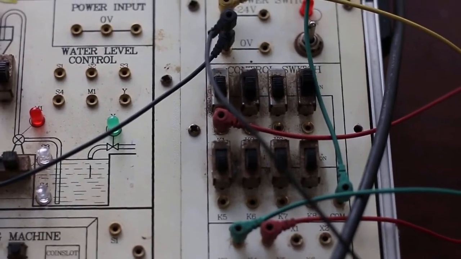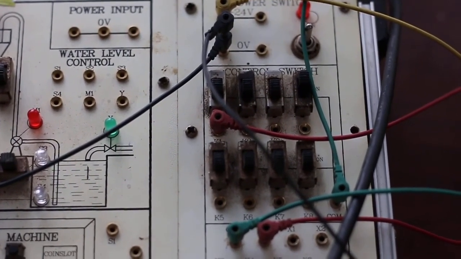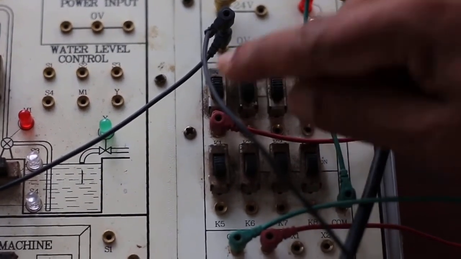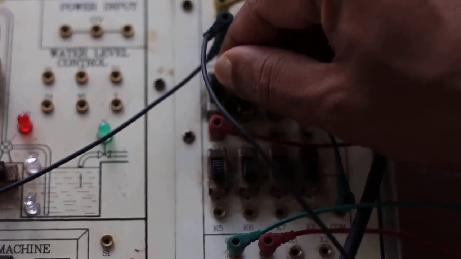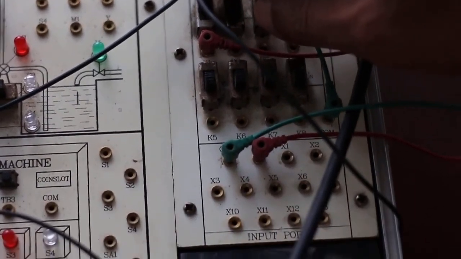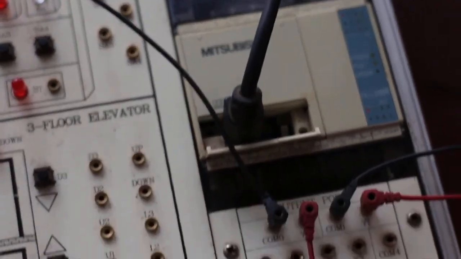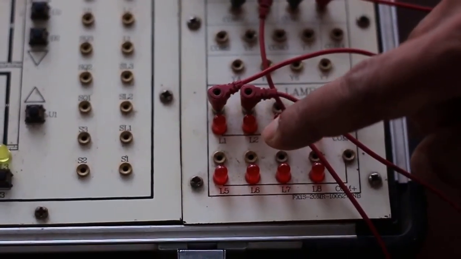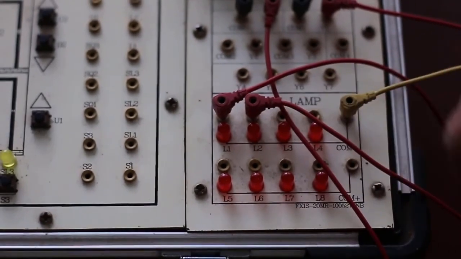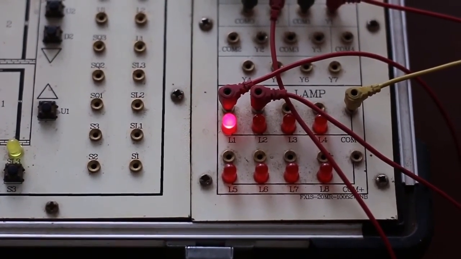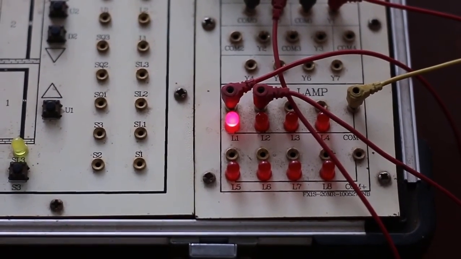Now let us run the program. This is the input switch. I am going to switch it on. So we have got an output here. Let us see how the output behaves. It goes off and on. So this is a cyclically operated light.